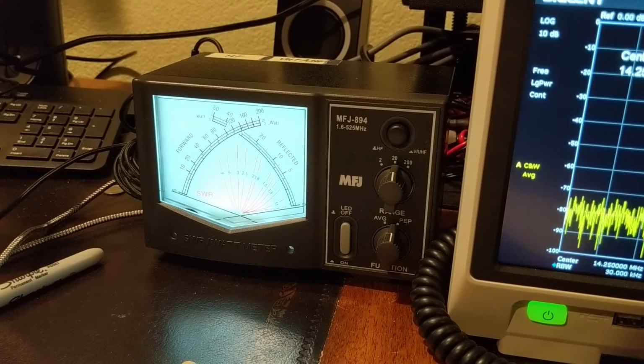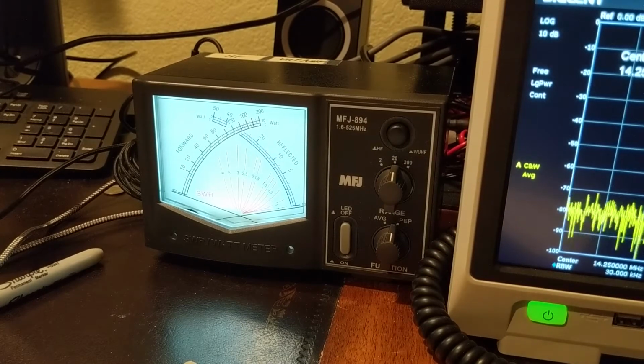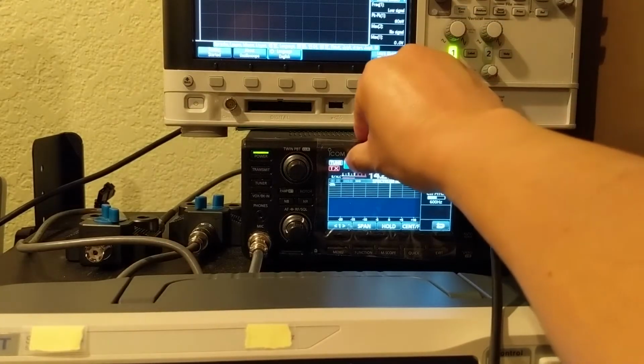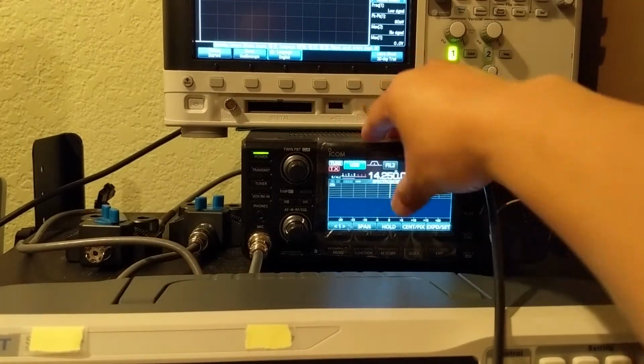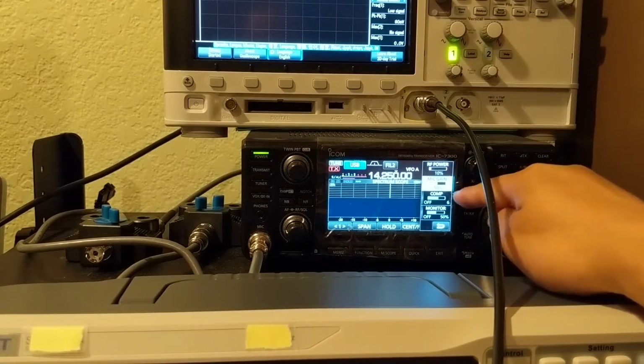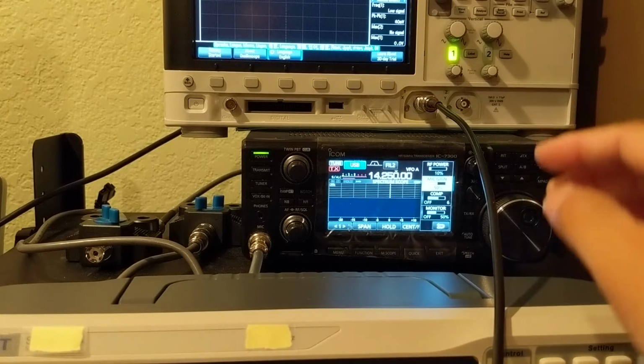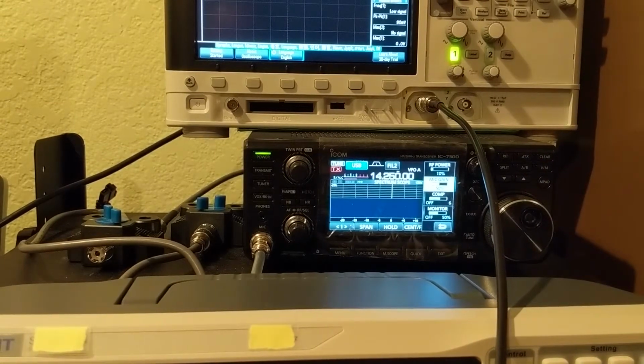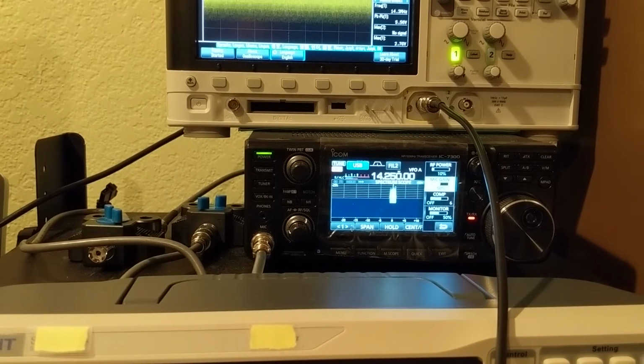Now let's do something on SSB. Okay, change this one to SSB. Still 10 watts. Microphone gain is 50%, no compression. And I put on some weather channel: wind waves around 3 feet. Okay, let's see. Southwest swell 2 to 3 feet at 16 seconds.